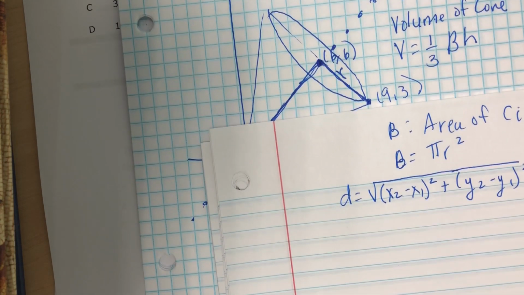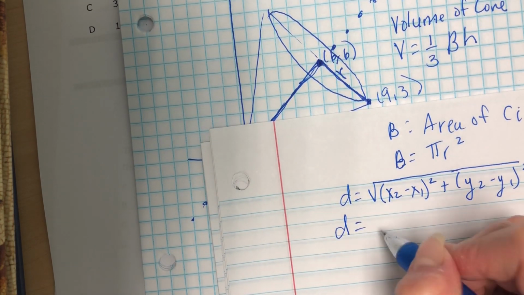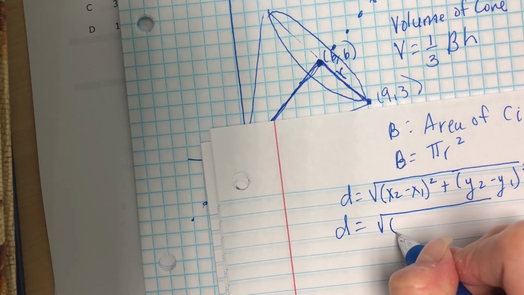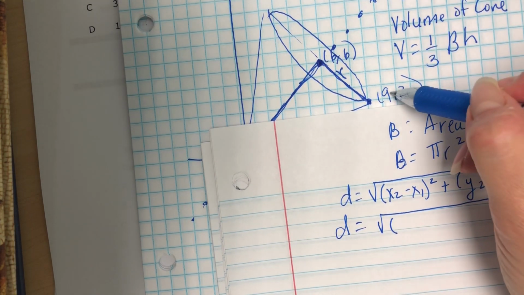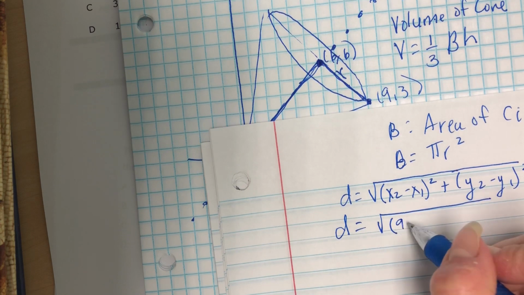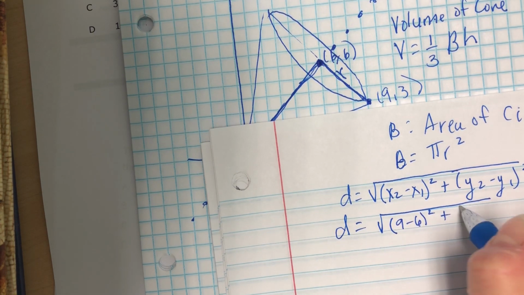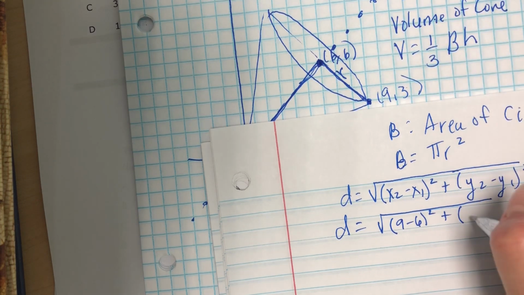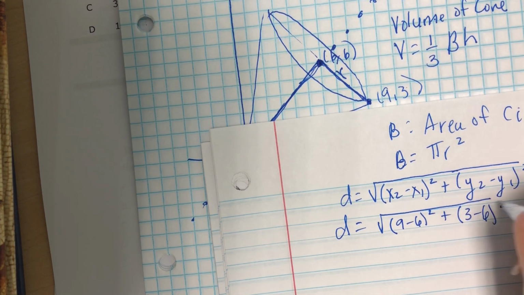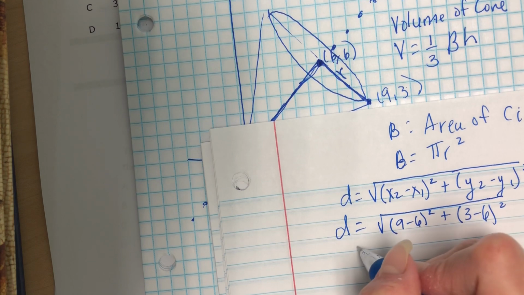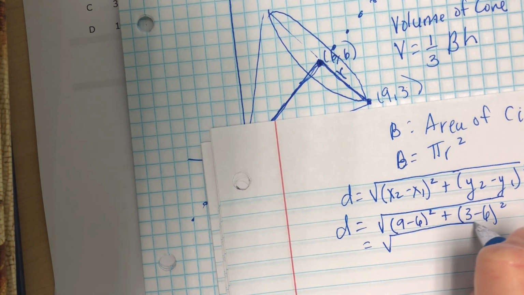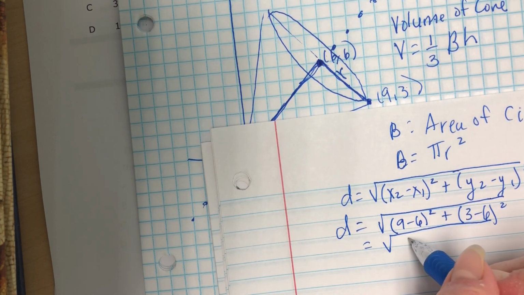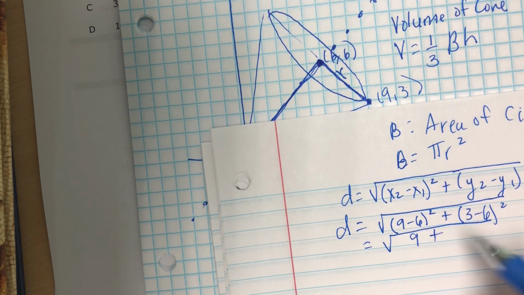Calculating that, it's going to be the square root of 9 minus 6 squared, plus 3 minus 6 squared. So I have the square root of 3 squared, which is 9, plus 3 minus 6 is -3, squared gives me 9.